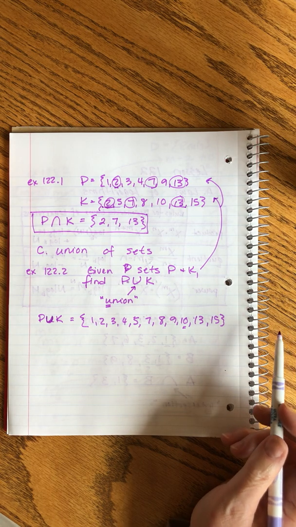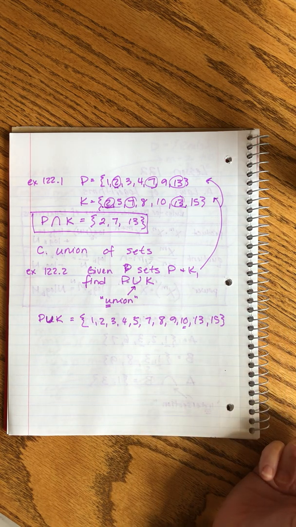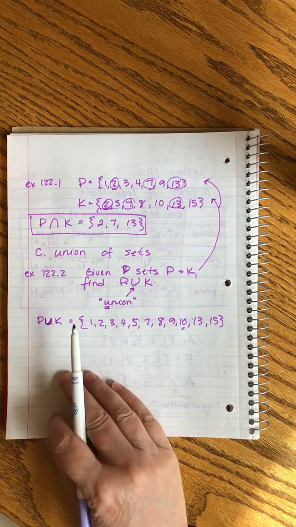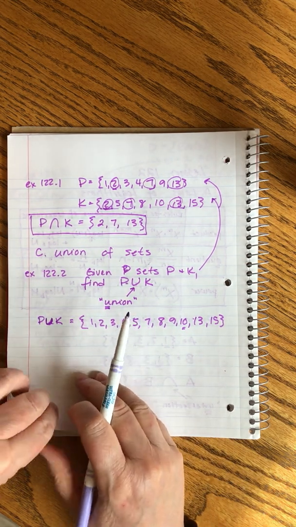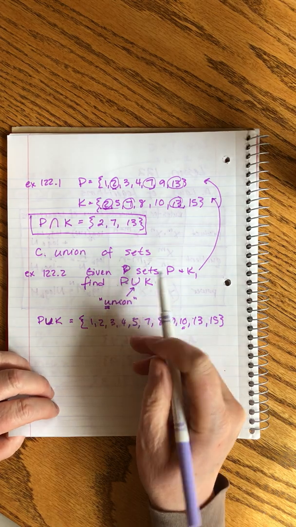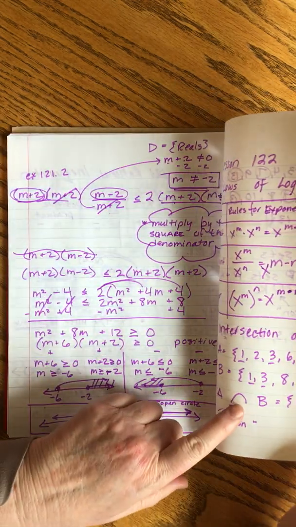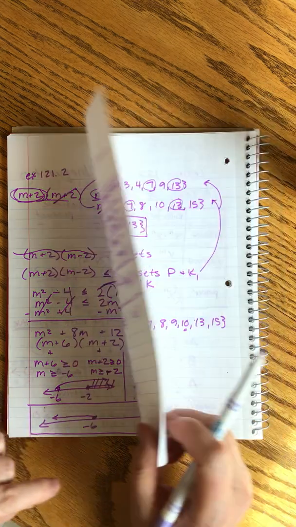Okay, last topic. So that's intersection and union, right? And we use this little trick to remember. The union means everything all together, and that's the upside down. And intersection means the part that they share, and that's that way.